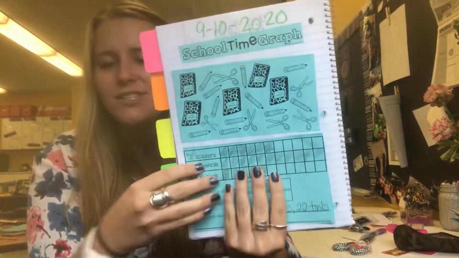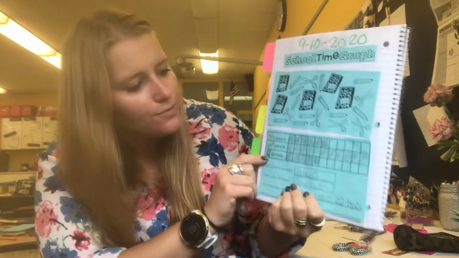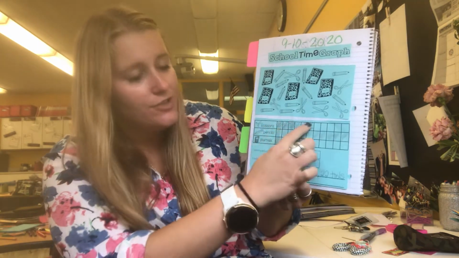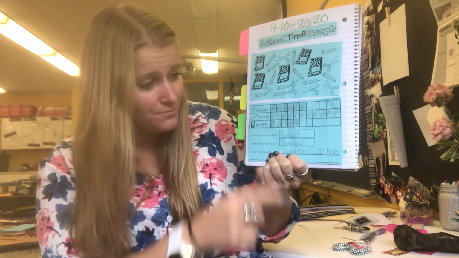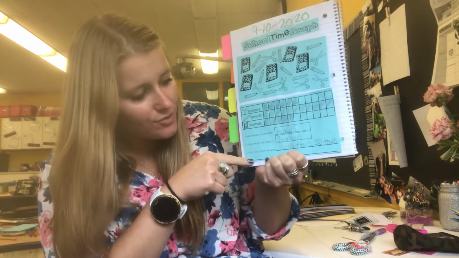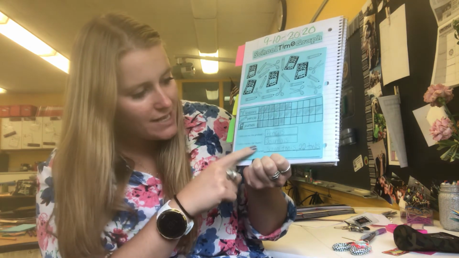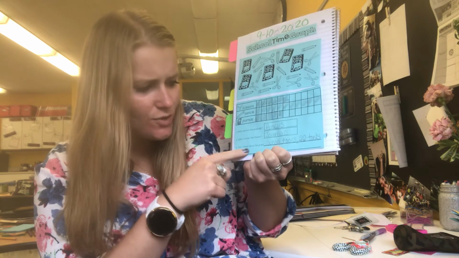So your job is to look at this picture. It's got journals, pencils, and scissors. Now your job is to count up how many scissors and color in the boxes for each pair of scissors you see. You're going to do the same for scissors, pencils, and journals. And then you're going to answer these 3 questions. This is which one has the greatest, which one has the fewest, and then tell 2 things about the graph.